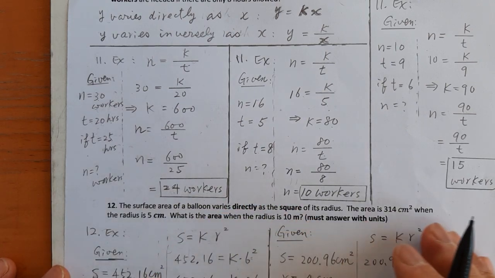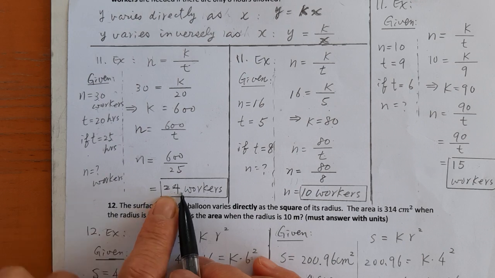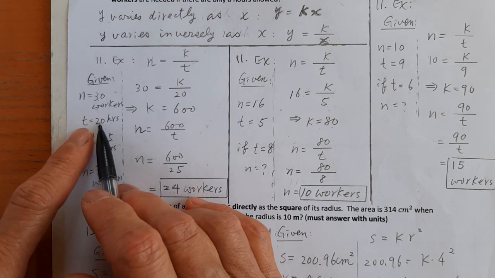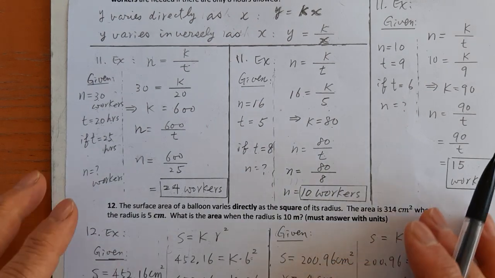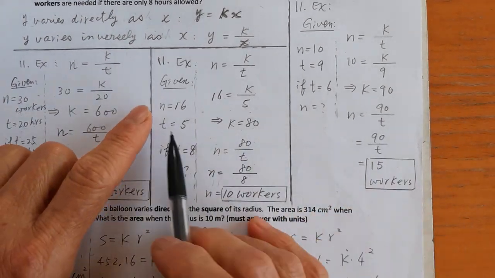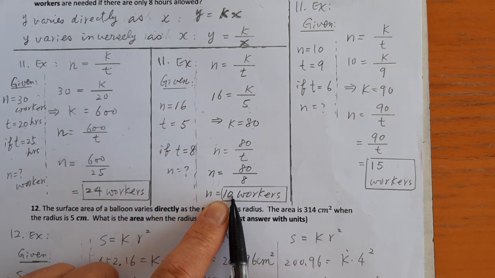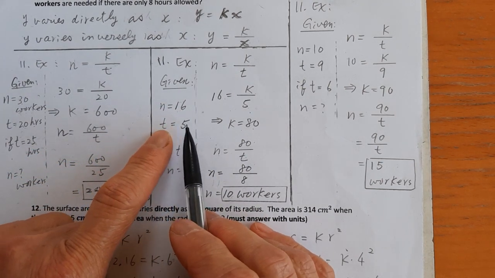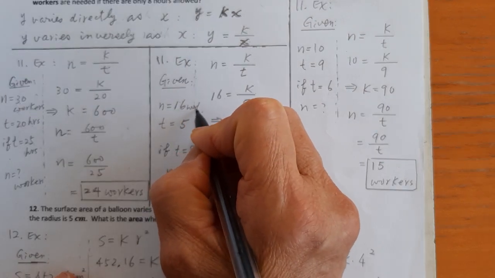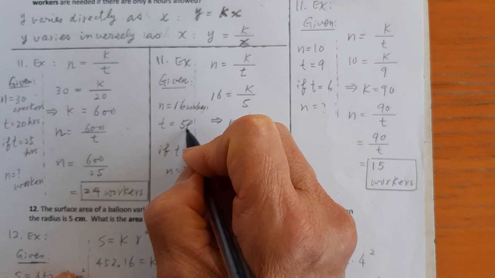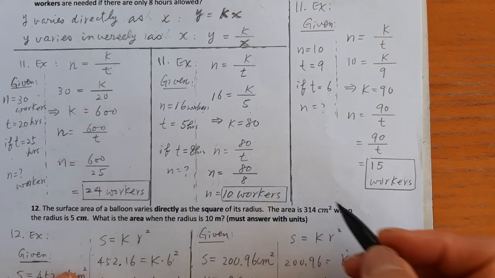So this is inverse. It's also like 16 workers decreasing to 10 workers, while hours increase from 5 to 8. This is the workers, and t is hours, and it asks how many workers.